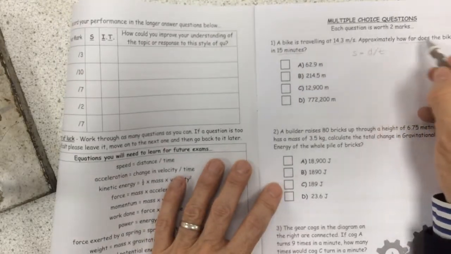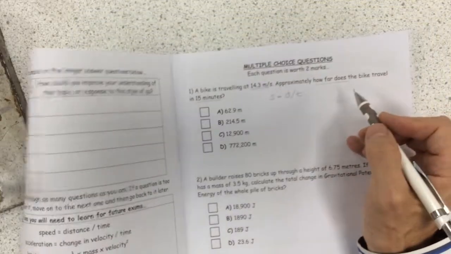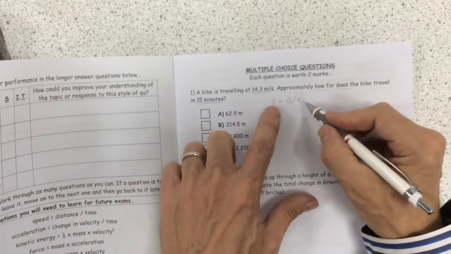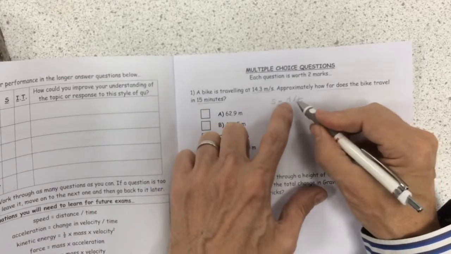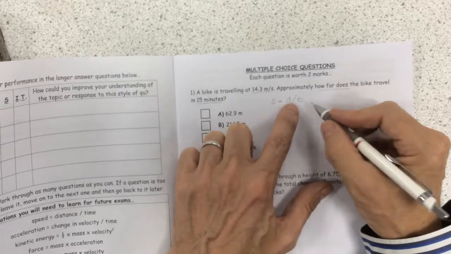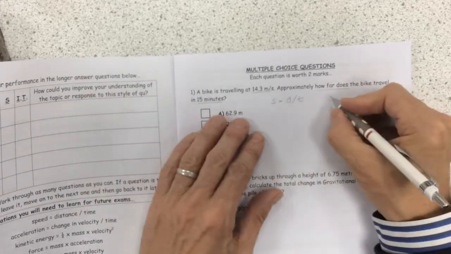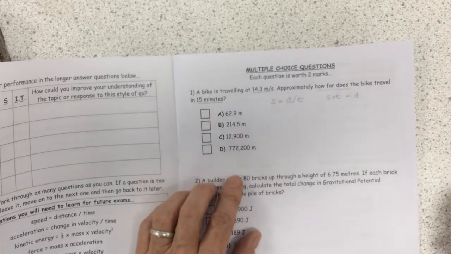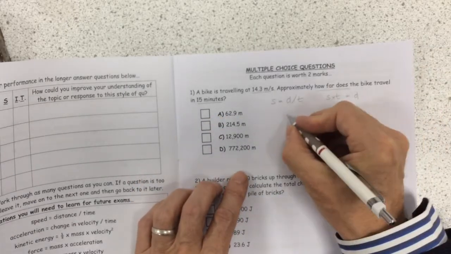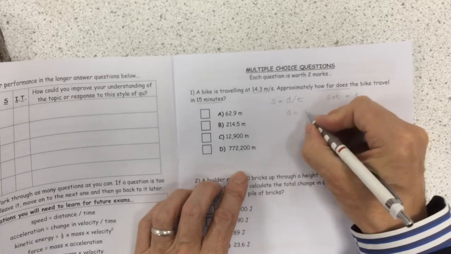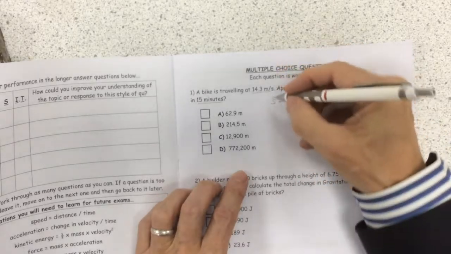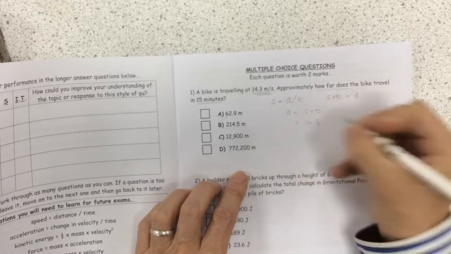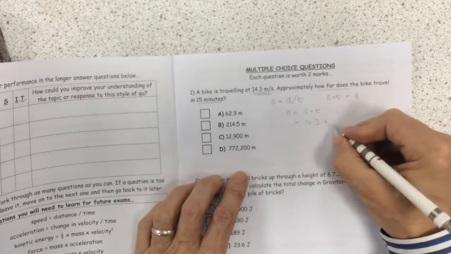Now, they've asked us to find out how far it travels, so I need to rearrange that. If I multiply the speed by the time, distance over time times time, I will get distance on its own. It's rearranging the equation. So speed times time equals the distance. That's what I'm going to need to calculate. So distance is the speed times the time. Now the speed is 14.3, so that's equal to 14.3 metres per second times the time.